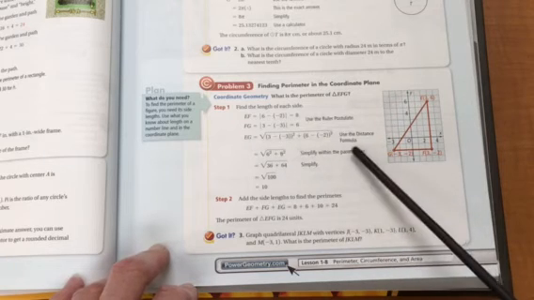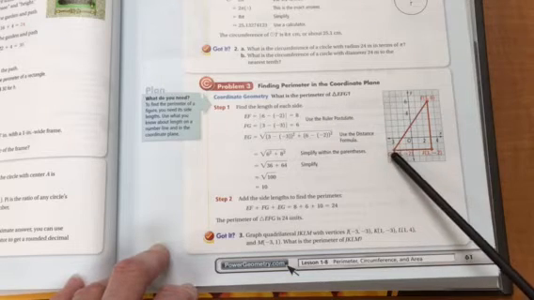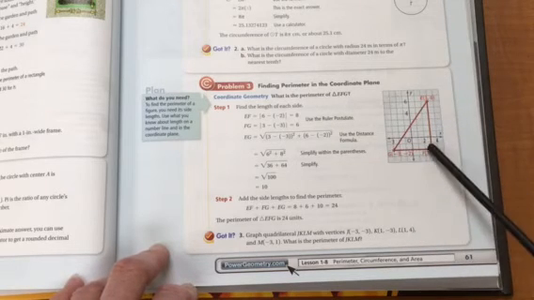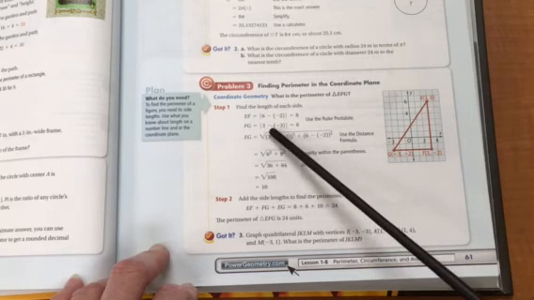So we want to know what the perimeter of this triangle is. We have to first calculate the lengths of the sides. Okay, and from point to point is how we're getting that.